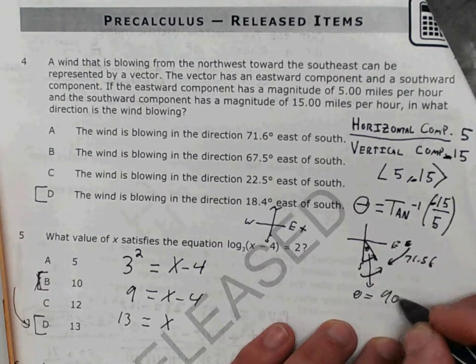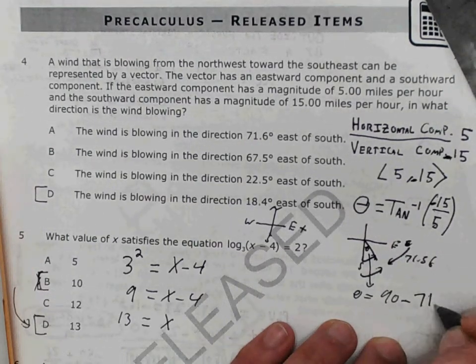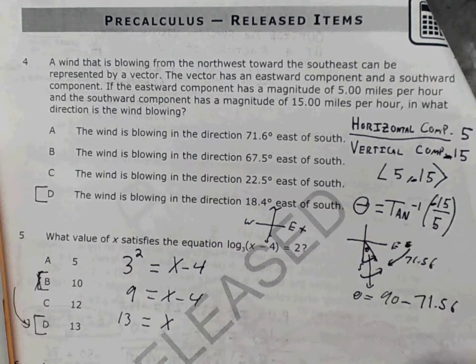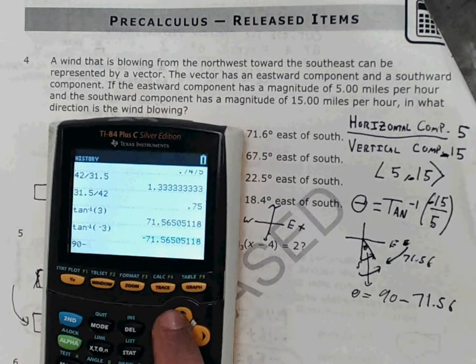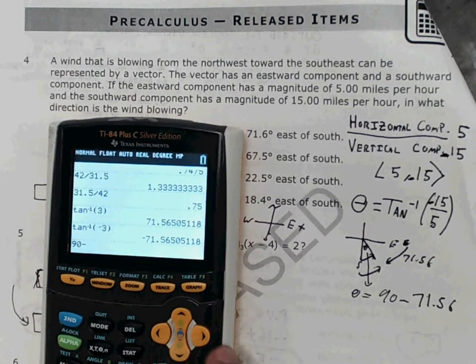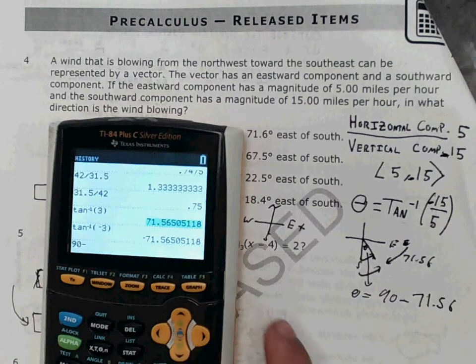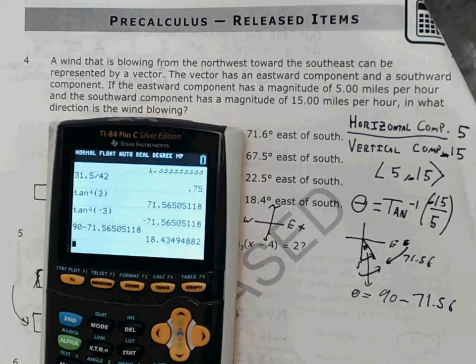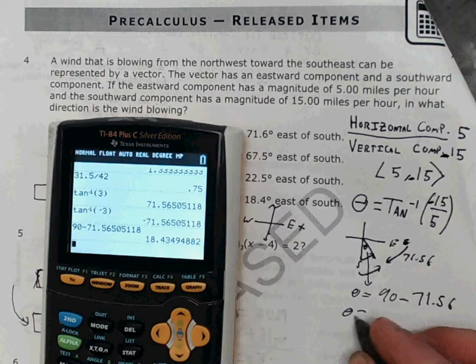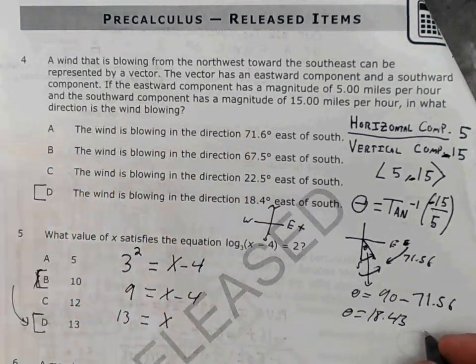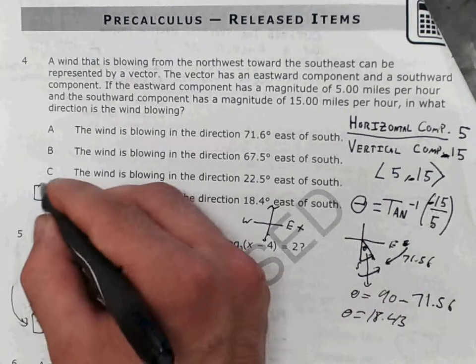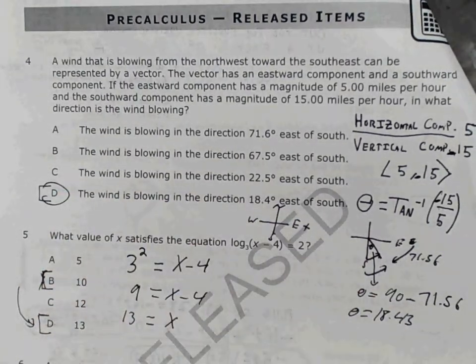So our direction that's east of south, this angle right here, that theta is going to be equal to 90 minus 71.56. So 90 minus that answer is going to be equal to 18.43. And so that's going to be option D. D is the best answer.